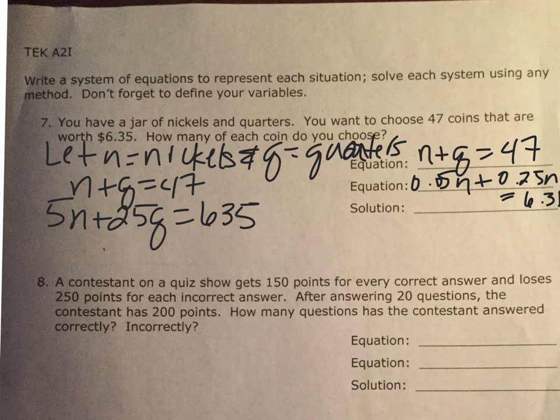Okay, so I could solve the first equation for n and substitute it in. I could graph it, make n x and q y. If I do that, you're going to have to solve for y to get it into your calculator. So I'm going to use elimination because, like I said, that is my favorite. And I'm looking at this saying if only that n was a negative 5n, life would be easier. So I'm going to make it a negative 5n by multiplying by negative 5.